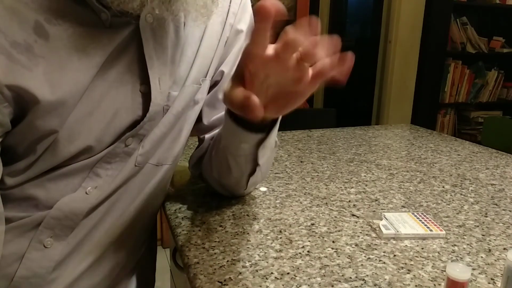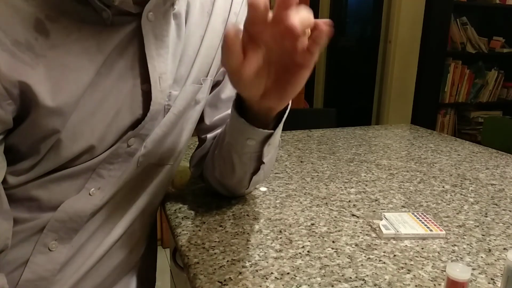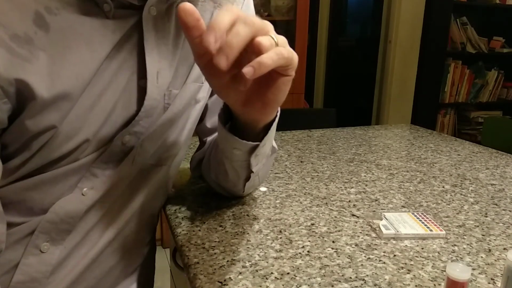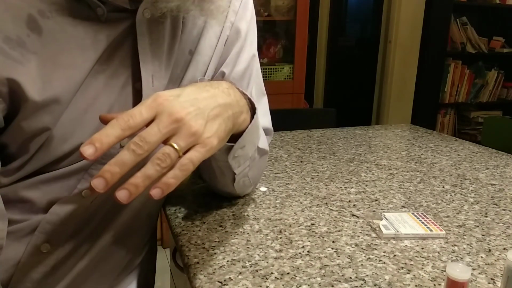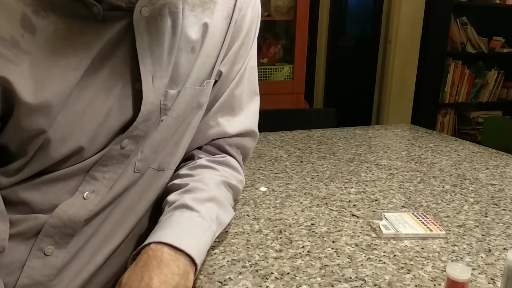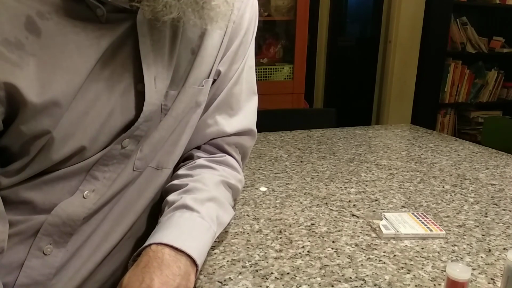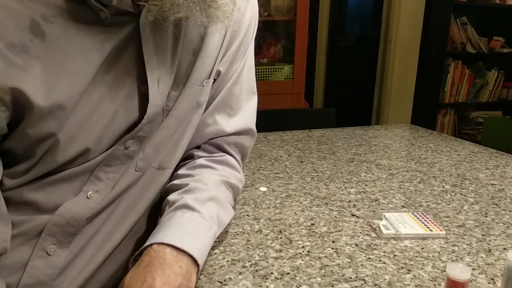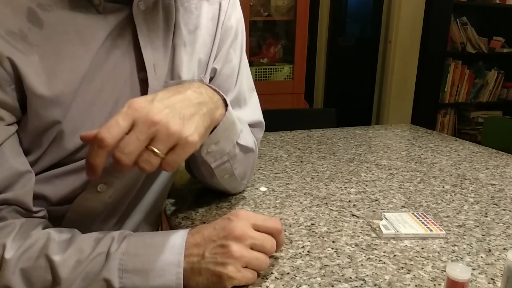So 0.00000000000001. So if we go all the way up to concentrated, we're going to get 0, meaning I need to go 0 decimal places to find the concentration of that hydrogen ion.